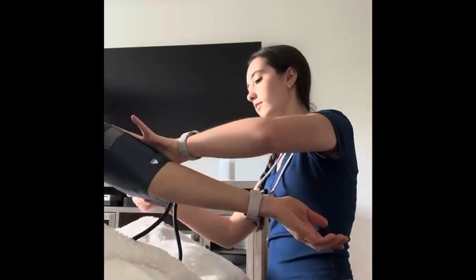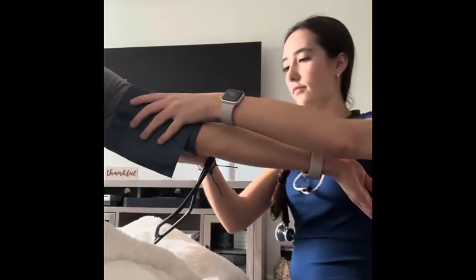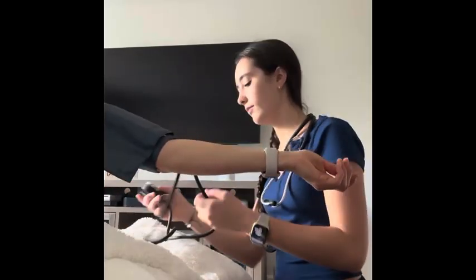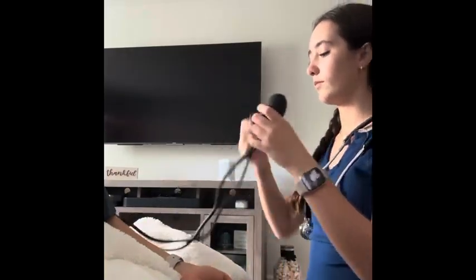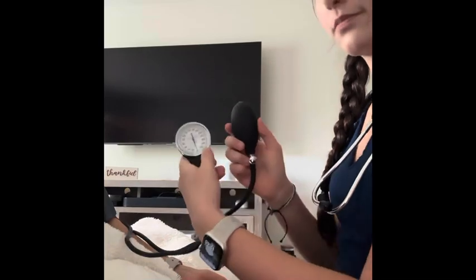The first jump you should see in this sphygmomanometer is the maximum blood pressure in your arteries when your heart beats. This is called systolic blood pressure. The last jump occurs when there's minimum pressure in your arteries between heartbeats. That is called diastolic blood pressure.